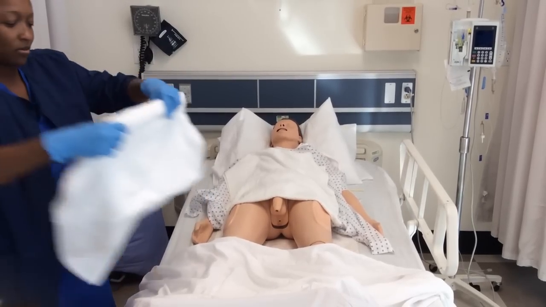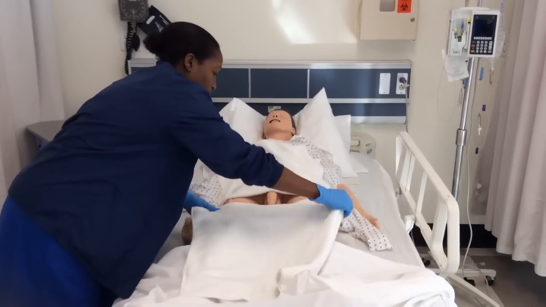Cover the patient's thighs with a bath towel and raise the bath blanket to expose the genitalia.